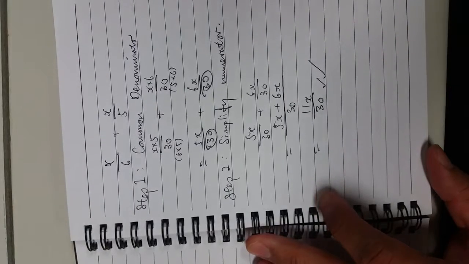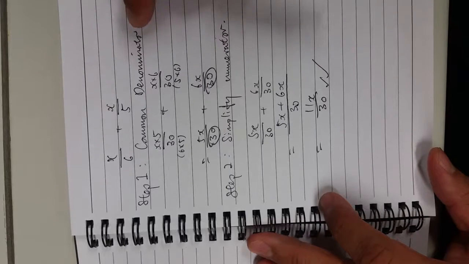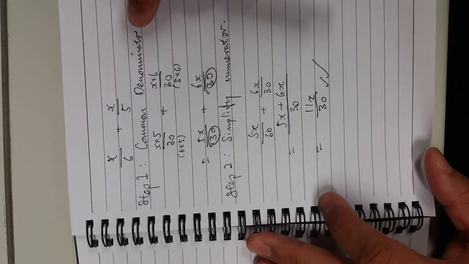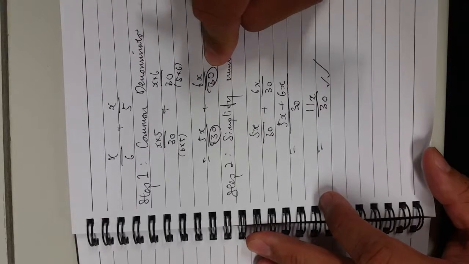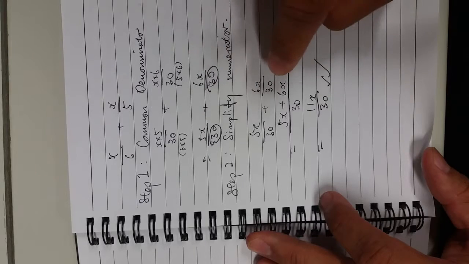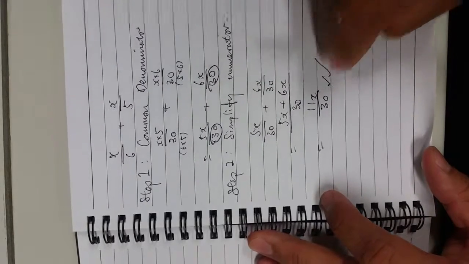Okay, so again, let's quickly recap. Step 1, common denominator: multiplying a factor to both the numerator and the denominator. After you have a common denominator, you can proceed to combine them and simplify the numerator. Alright?